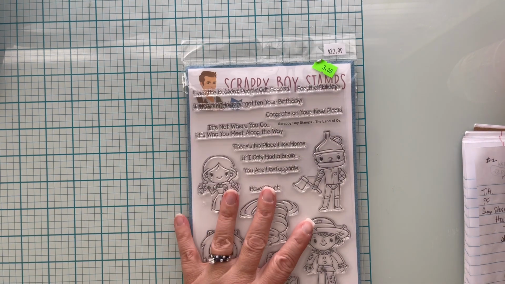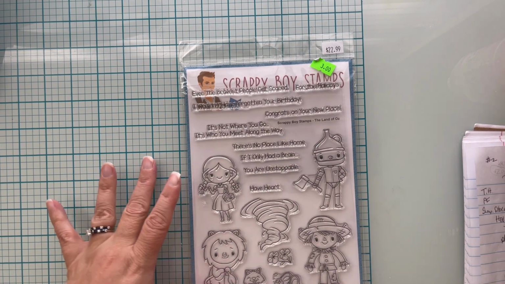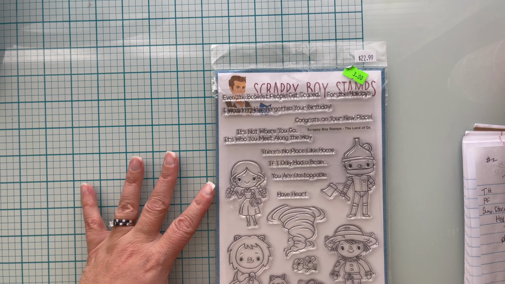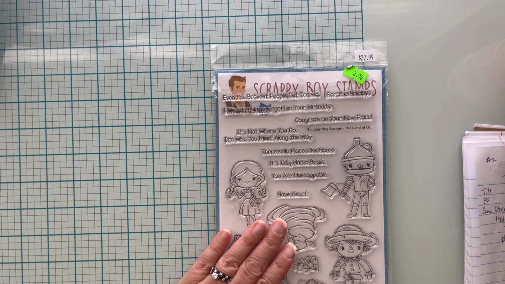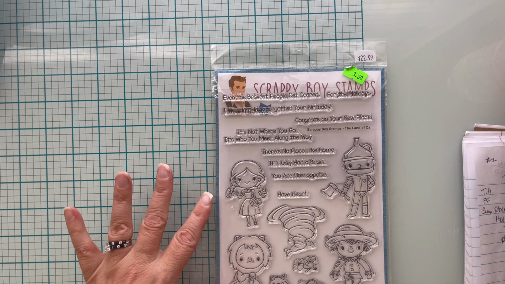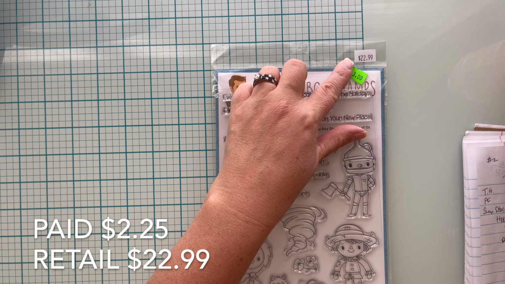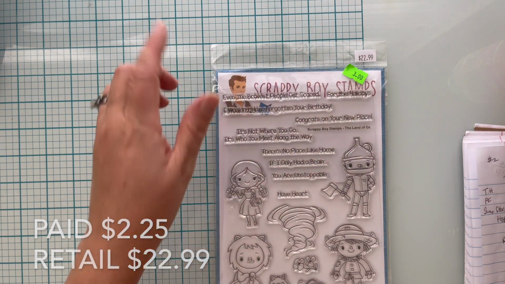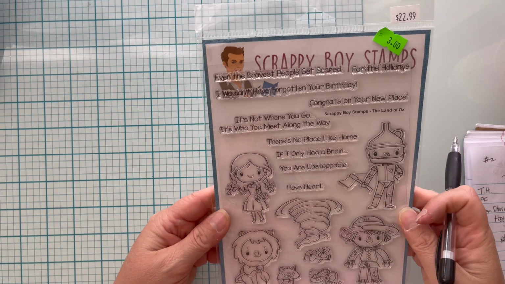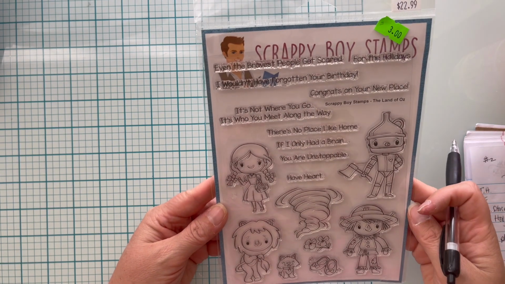I never heard of these Scrappy Boy stamps, and boy, I picked up quite a few of them. So wait till you see what I got. This one is Scrappy Boy Stamps, The Land of Oz. It did not come with dies. I paid $3 for it. It is marked $22.99, and it is still that price. I looked on their website. It's still available, but oh my goodness, it is so cute.